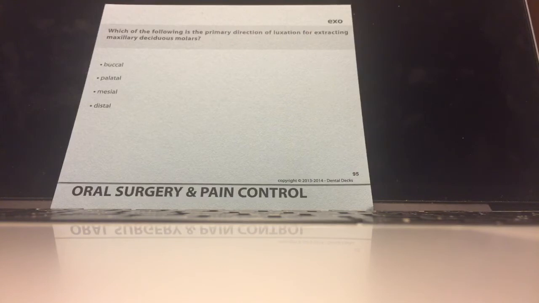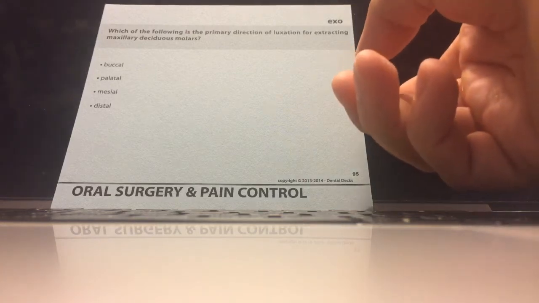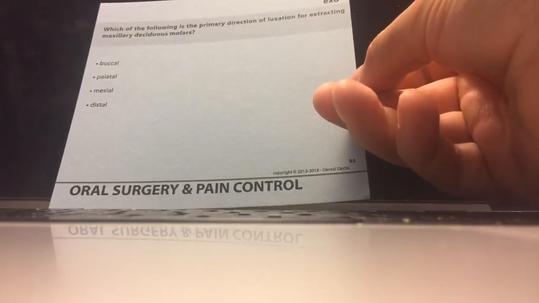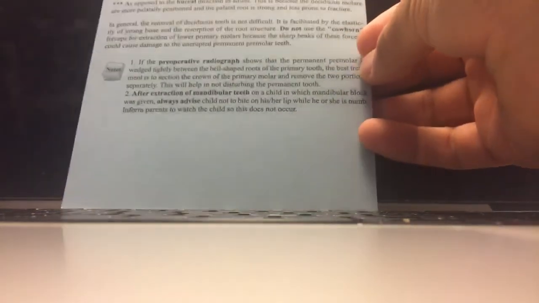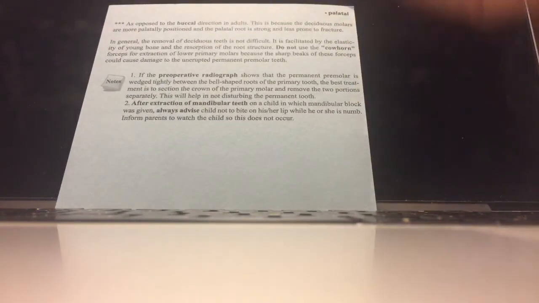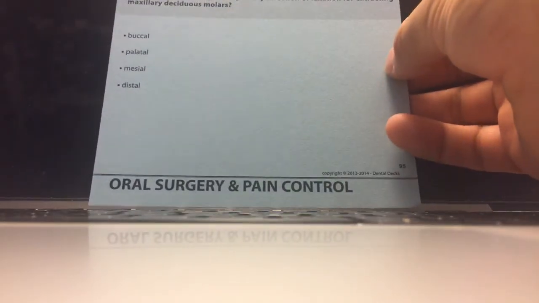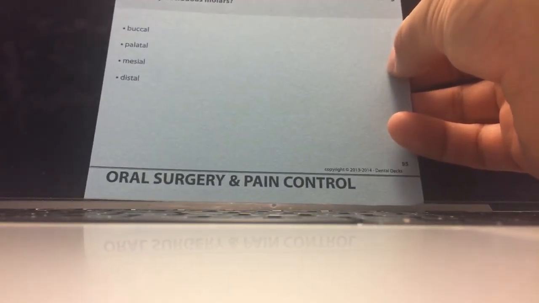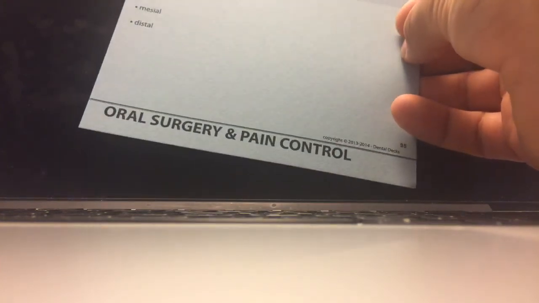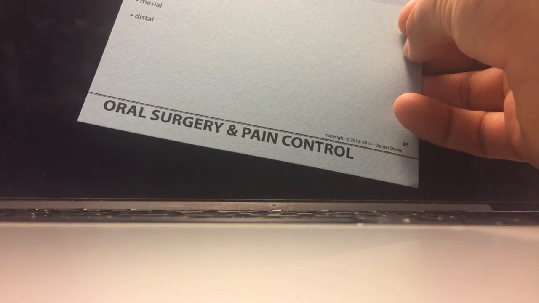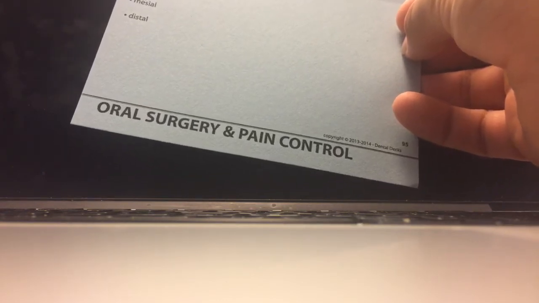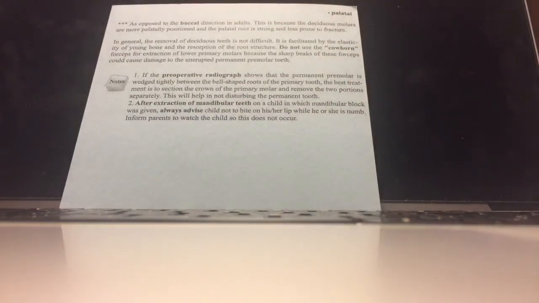Which of the following is the primary direction of luxation for extracting maxillary deciduous molars? So for deciduous maxillary molars, it is opposite to that on the adult dentition, as opposed to the buccal direction in adults.